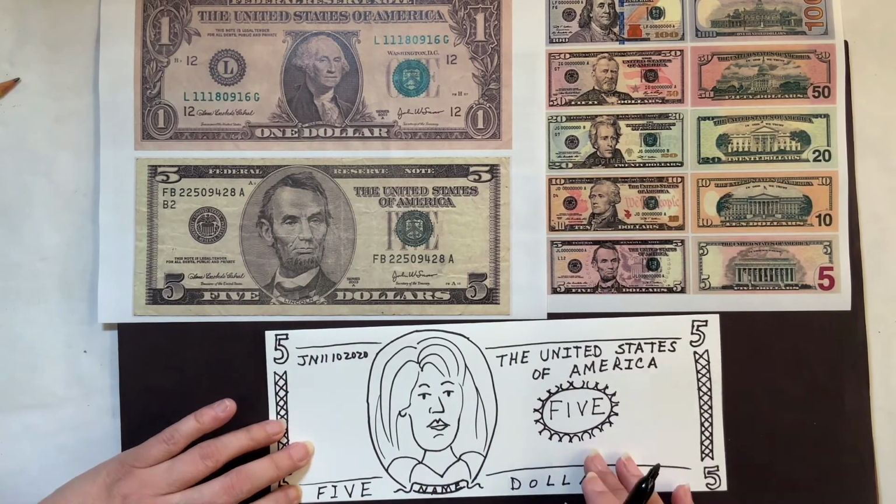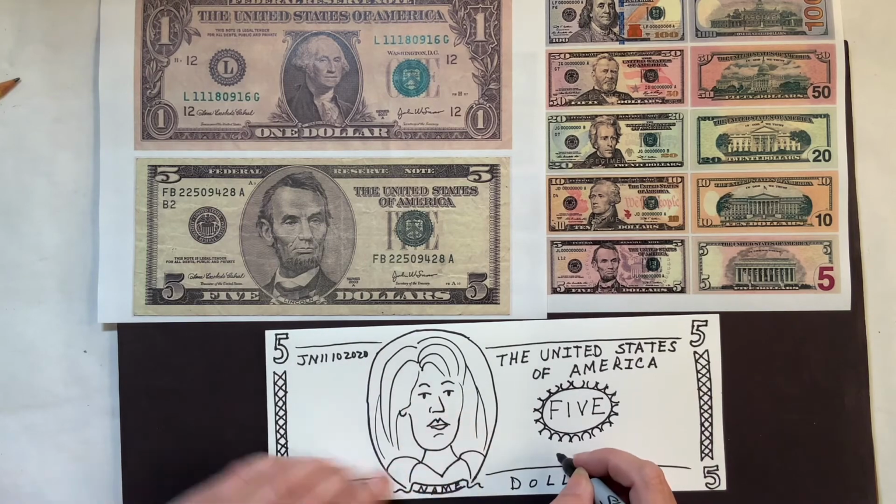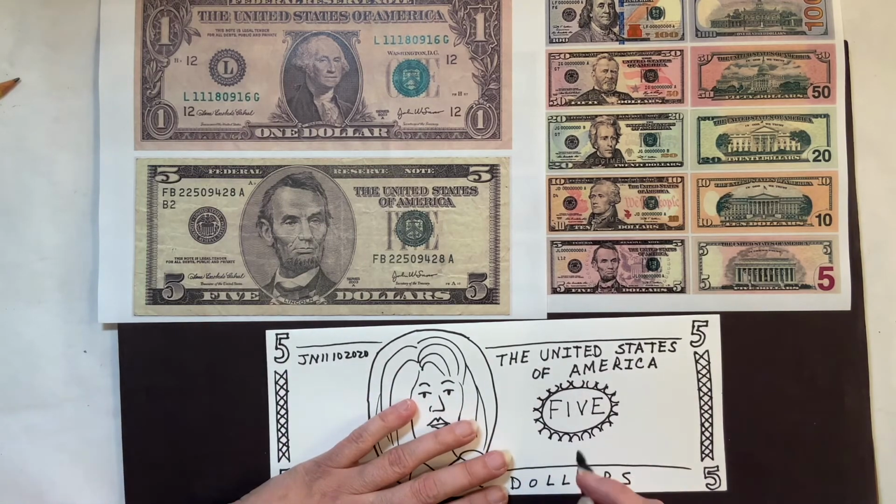All right, ooh, and I did not put my series number here. See how I put a series number here? I just made it up, and I put my initial to make it up. So you can put your initials, and I put yesterday's date.